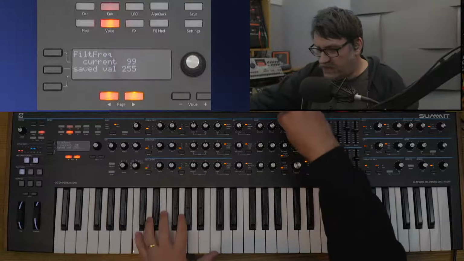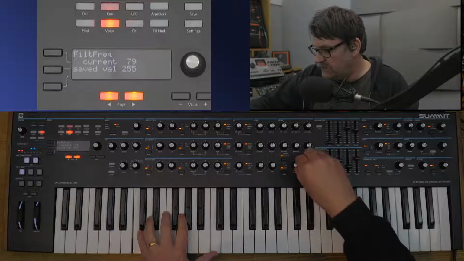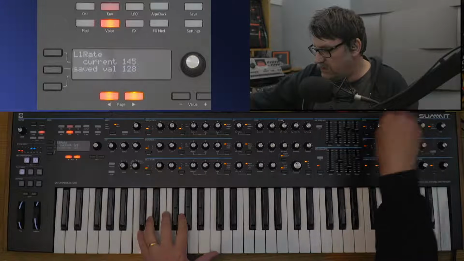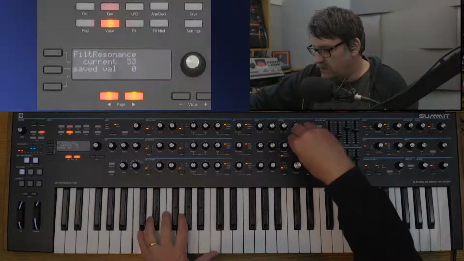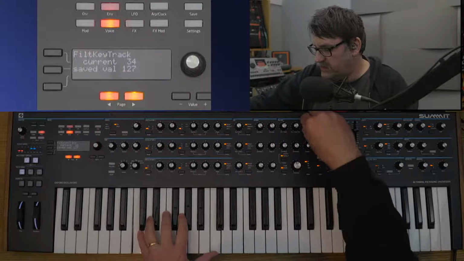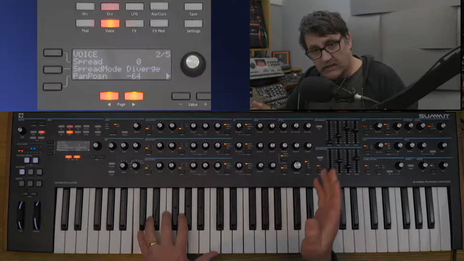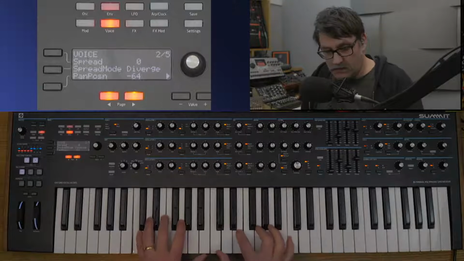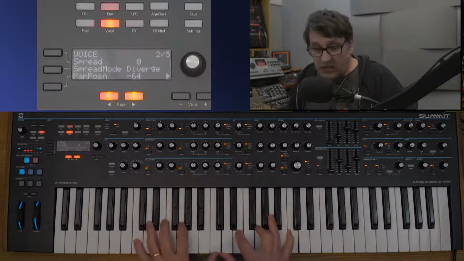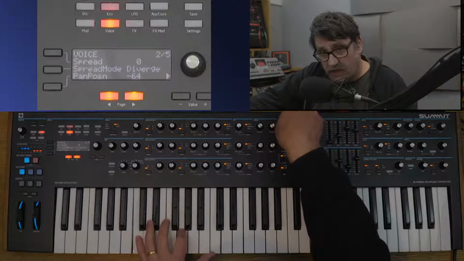So let's just put a bit of LFO onto the filter. Let's just slow that down a bit. Bit of resonance, why not? Bit of overdrive there. Key tracking down a touch. Okay, that's great. So if I now go to the left part B, and what I'll do is I'll just actually invert the LFO here.